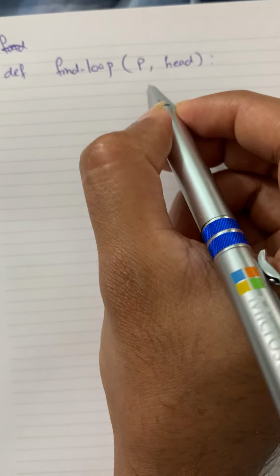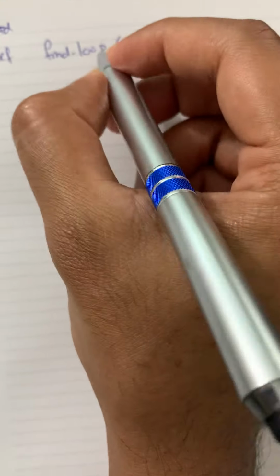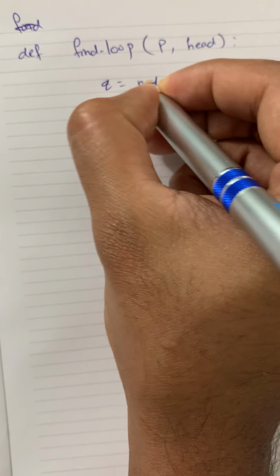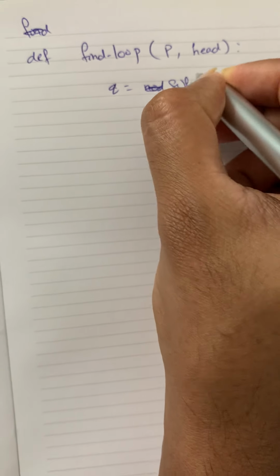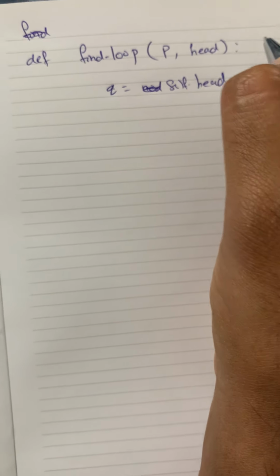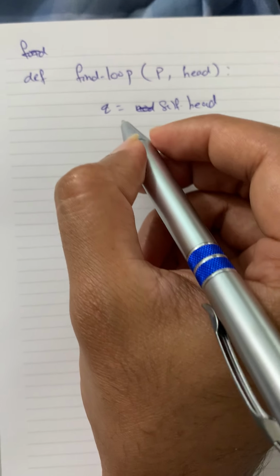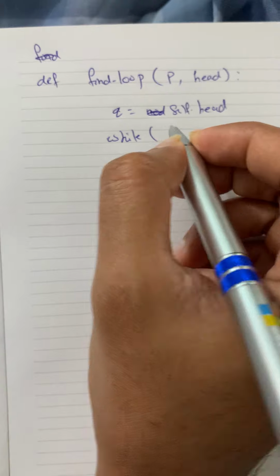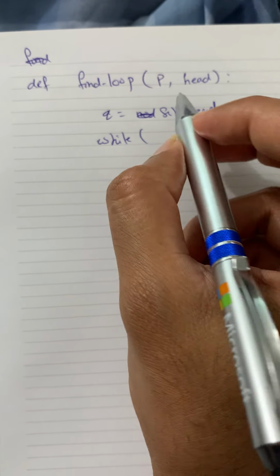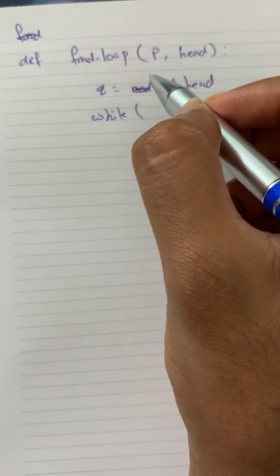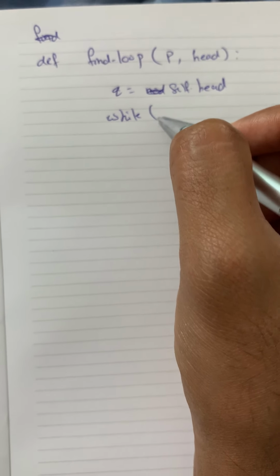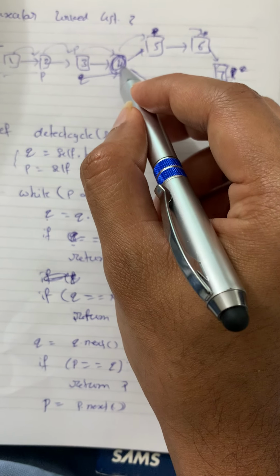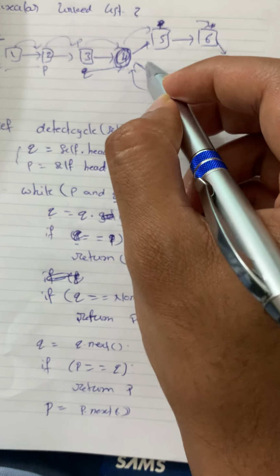So now we make q equal to self dot head. Now we'll write a simple while loop, which should break when it meets the common element where the loop is starting.